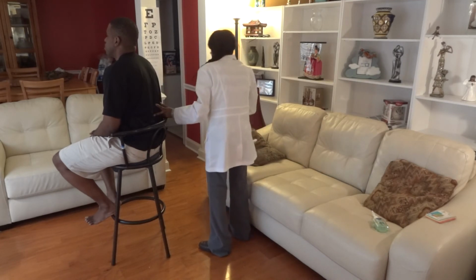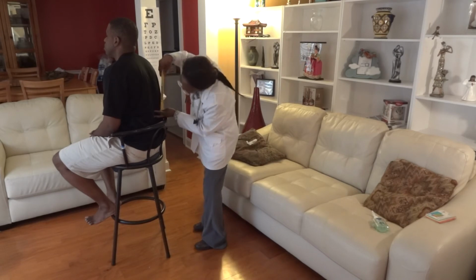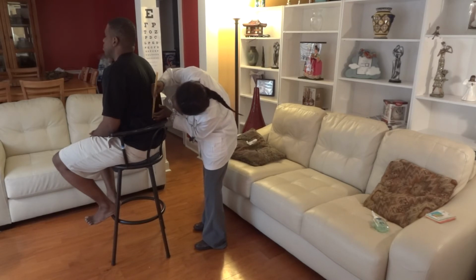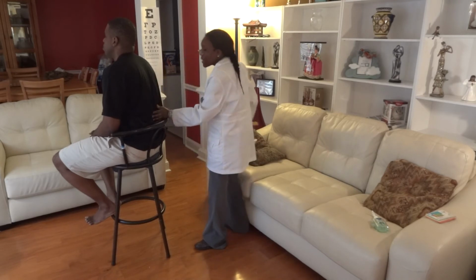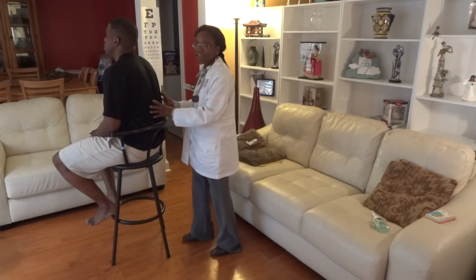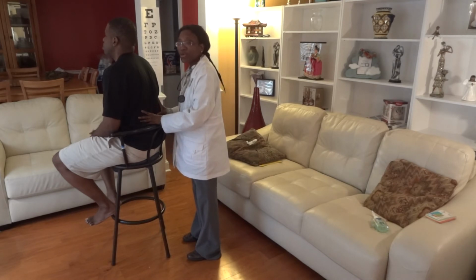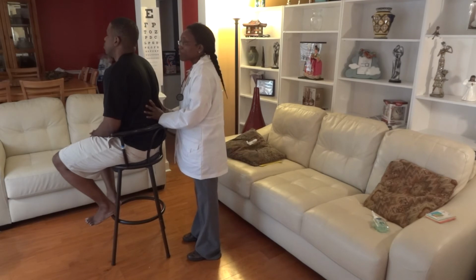We are going to take our measurements, which is about 4 centimeters. Okay, it's about 4 centimeters bilaterally. So diaphragmatic excursion is symmetrical and bilateral. Go ahead and breathe normally for me, sir.